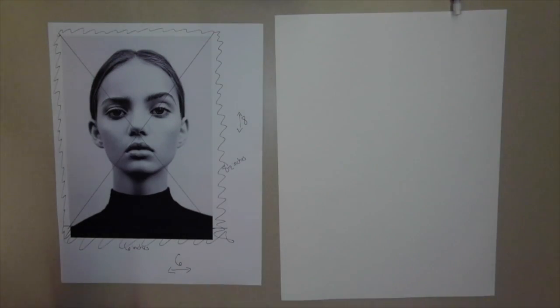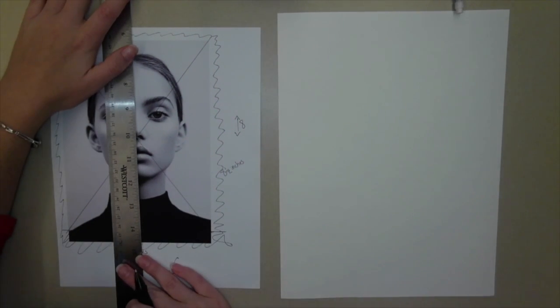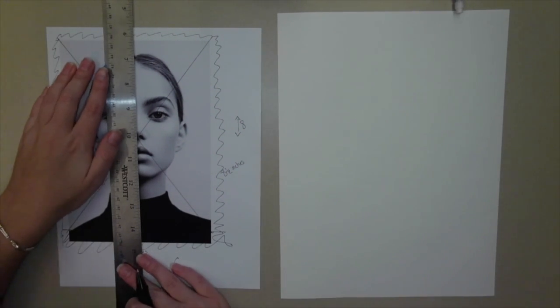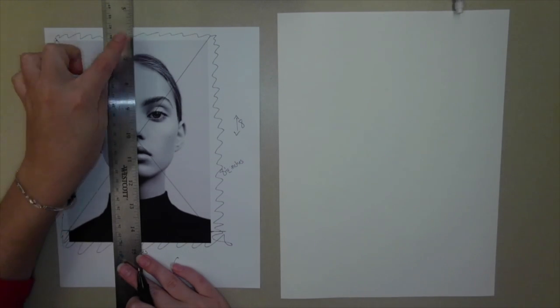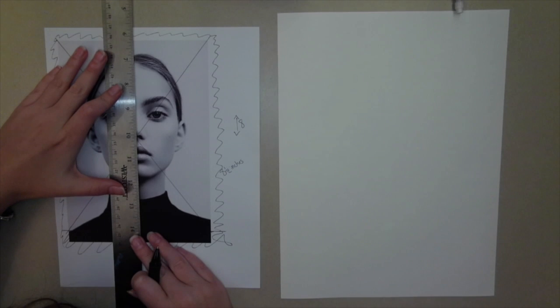After you connect opposite corners, you're going to go through that middle intersection in a straight vertical line. You do have to be really careful here and use your eye and make sure that line is straight vertical, not diagonal, not crooked at all, or else it'll throw off your whole grid.